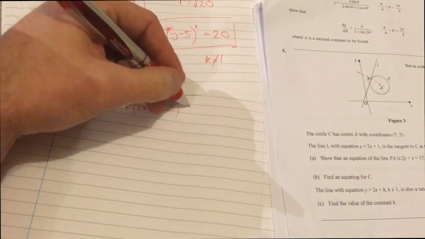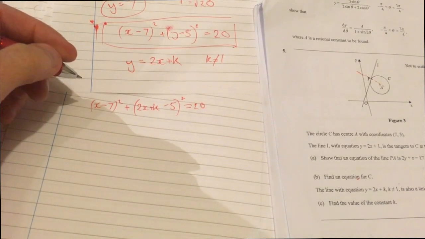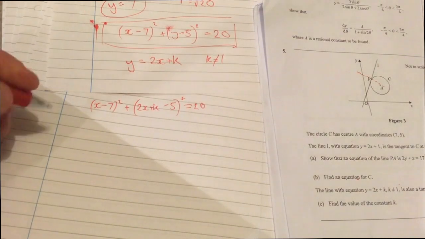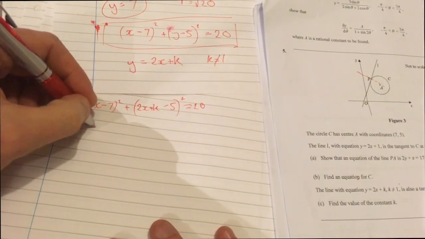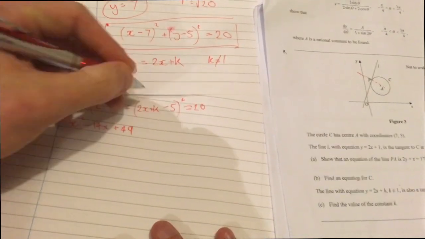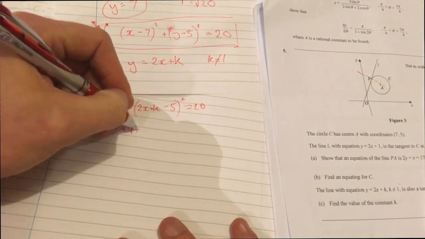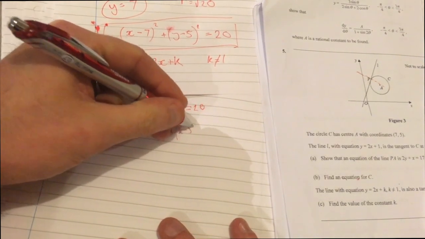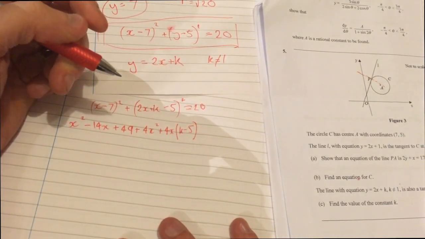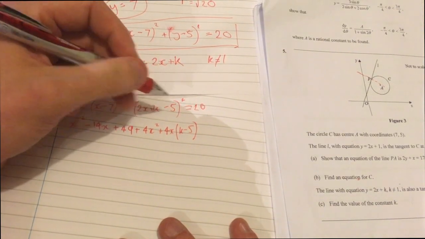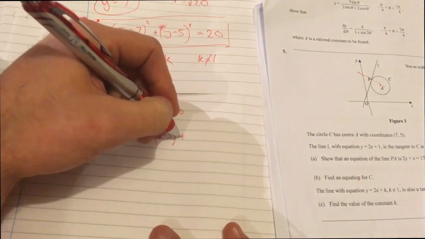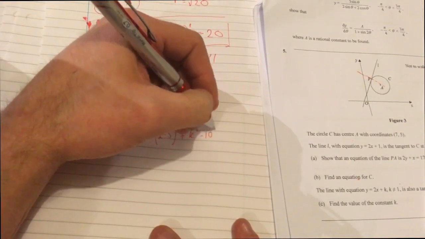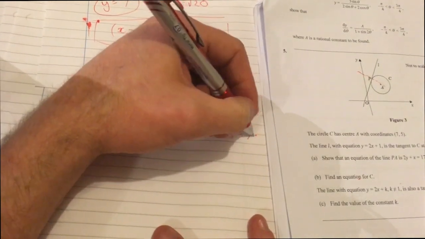If I expand this quadratic, I'm going to get x squared minus 14x plus 49 plus 4x squared plus 4x times (k minus 5) plus k squared, expanding this bit now, minus 10k plus 25 equals 20.